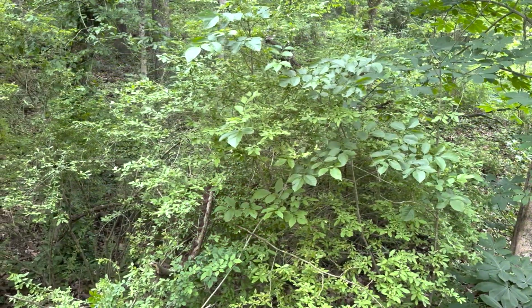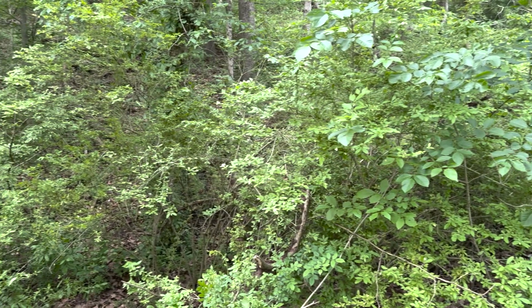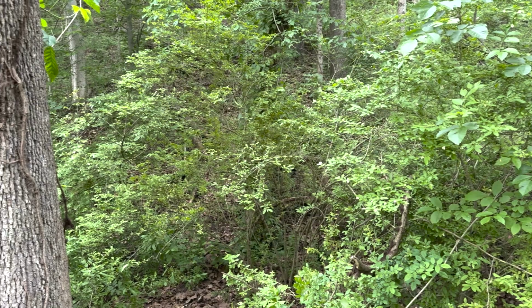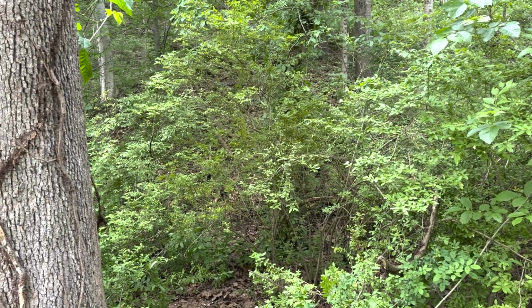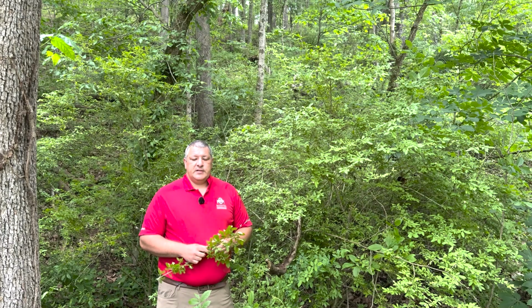For our purposes here today, I'm going to be introducing the four most common privets that we have here in the state, just as one introduction, so just introducing it as a genus, Ligustrum, versus introducing an individual species like I do in most of the videos.